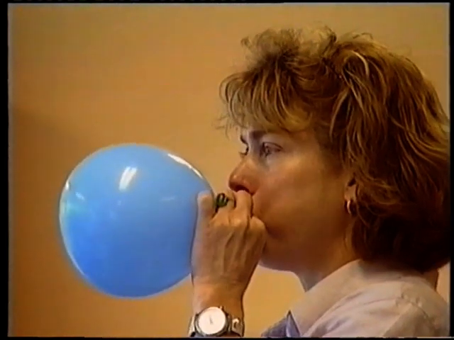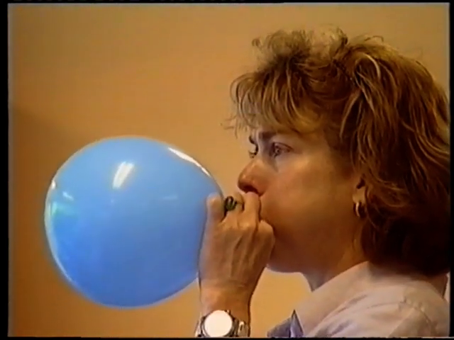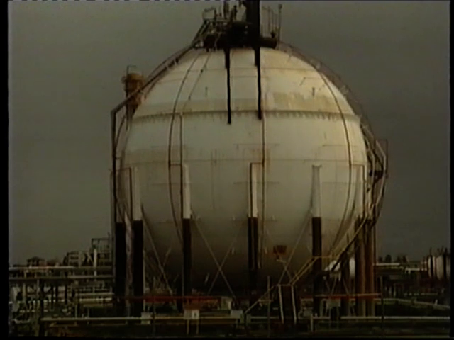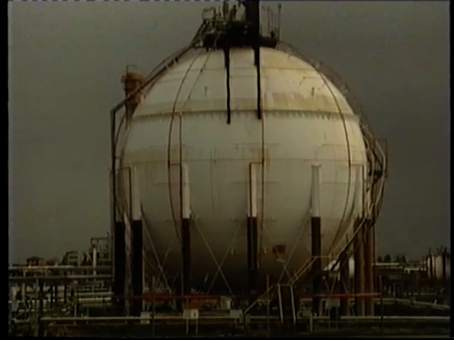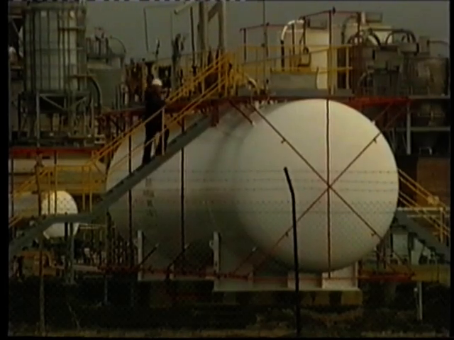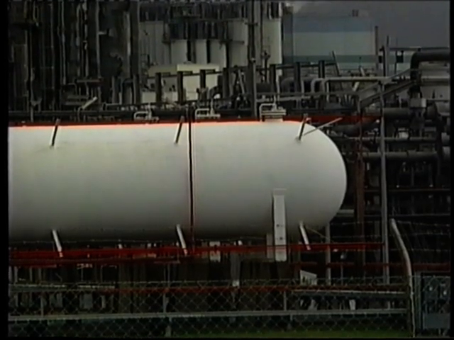A balloon is a tension structure. The skin is in tension and the gas in compression. Can you work out why high-pressure gas is stored in a sphere or in cylinders? And why are the ends domed?